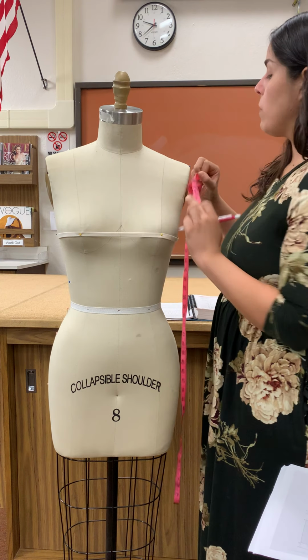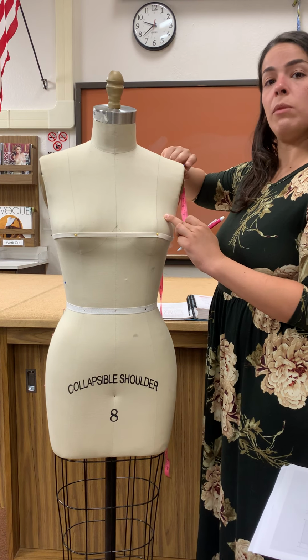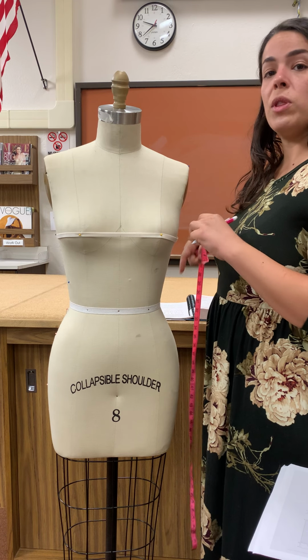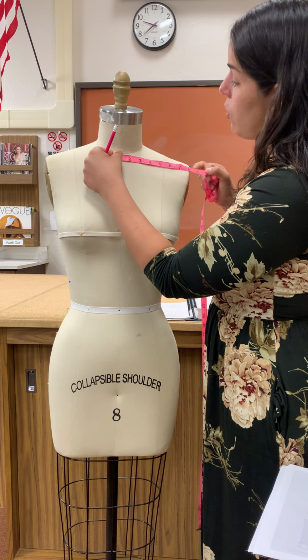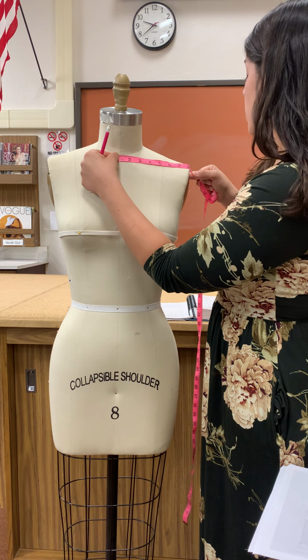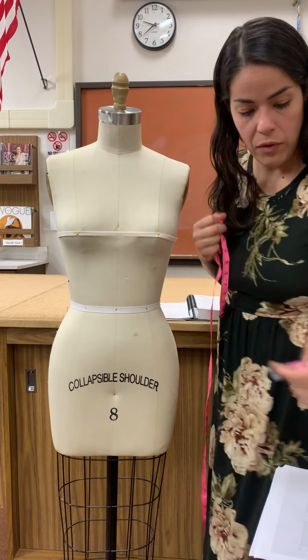So shoulder tip. What I've done too is I've placed a pinhead on my shoulder tip. Remember, in the chapter before this, it gives us those locations where we want to have pinheads. The shoulder tip is definitely one of those areas. So I'm going to go center front neck to shoulder tip. I'm looking at 7.5 on the dot.